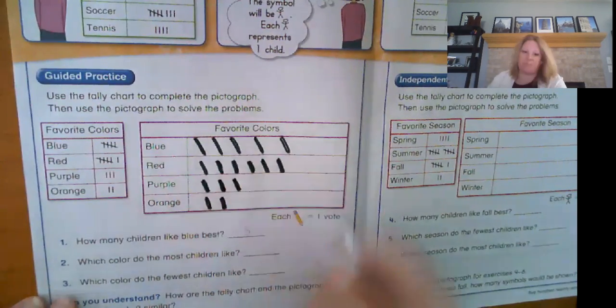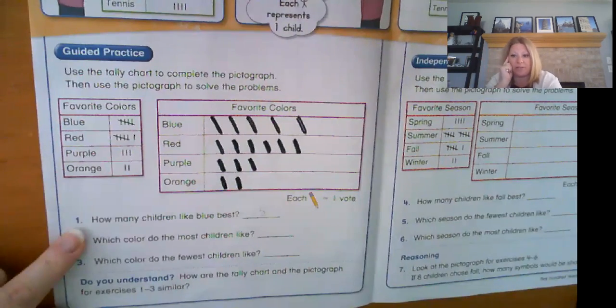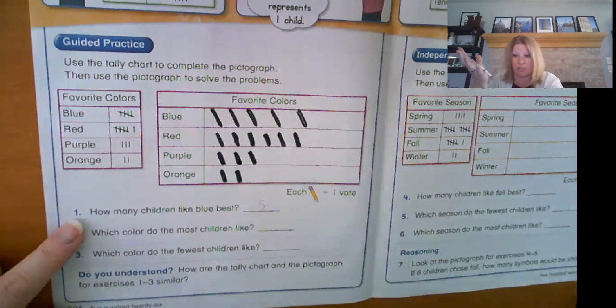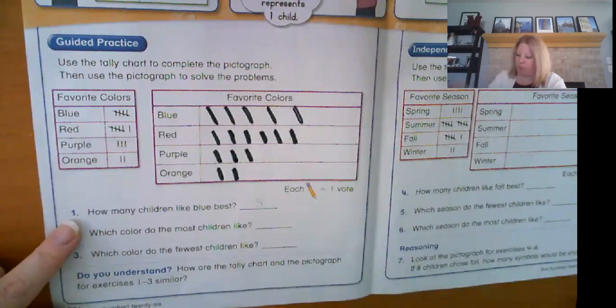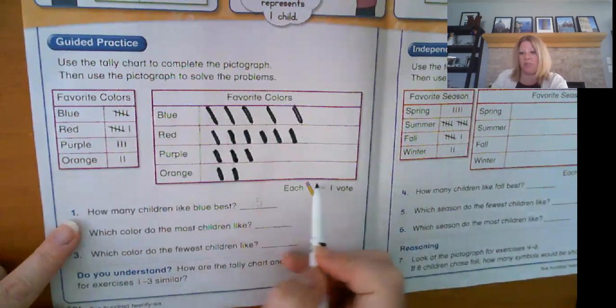Now that I'm done creating my pictograph from my table, I'm going to answer some questions about it, just like I did with my line plots and my bar graphs and any other graph. We can answer questions about it. How many children like blue the best? If I look, there's 1, 2, 3, 4, 5. I know it's 5 because each pencil means 1 vote.